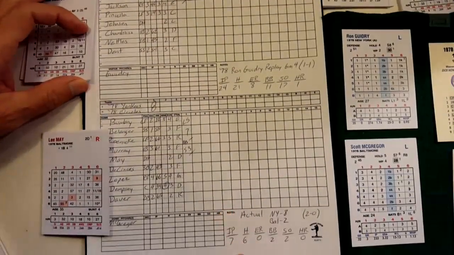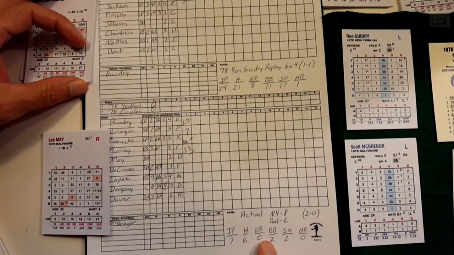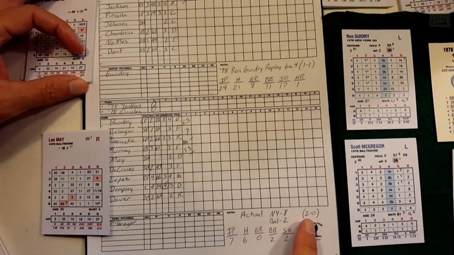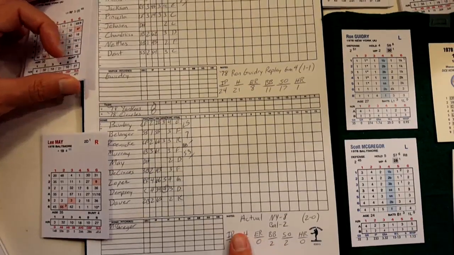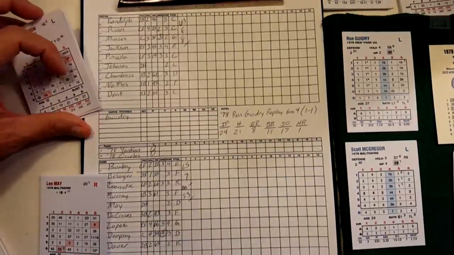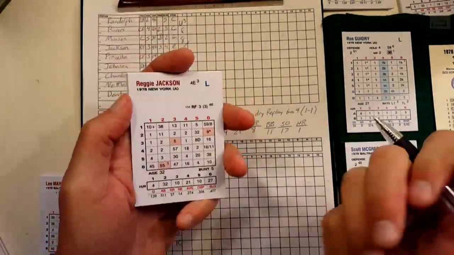And this is what actually happened in the real ball game. Yankees win it 8-2. Guidry does get the W, moves to 2-0 on the season. Goes 7 innings, 6 hits, no runs, 2 walks, 2 strikeouts. He's already given up 1 walk so far.